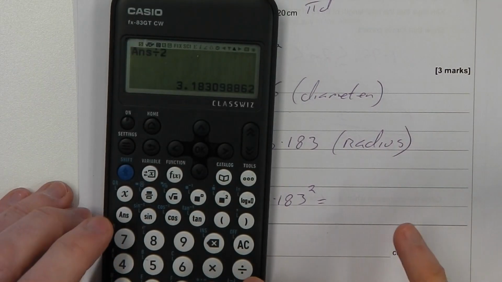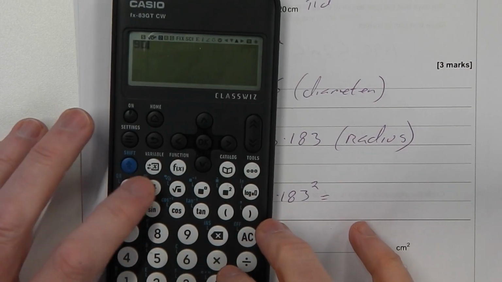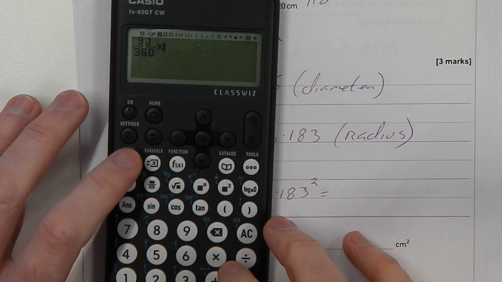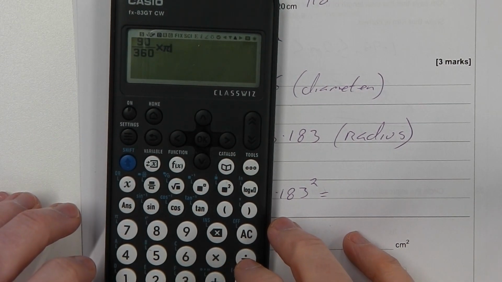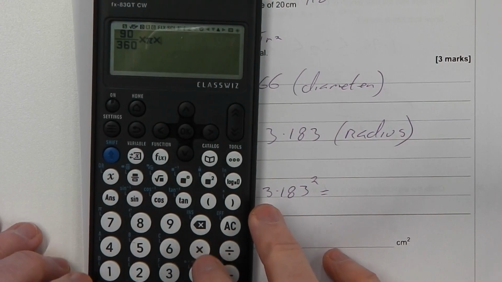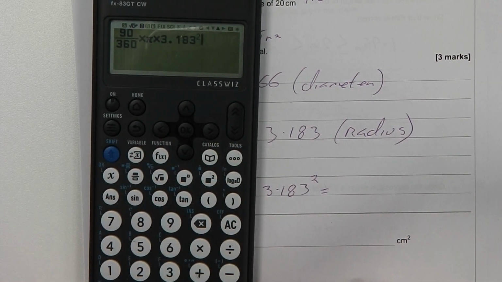And that, let's do this one. So we're clearing off everything. We've got 90 over 360, remembering to move that to the side, times by pi times by, and what did we say it was? 3.183 squared.